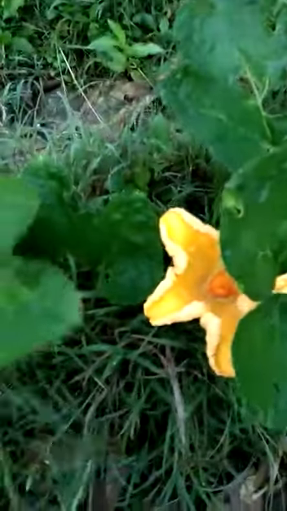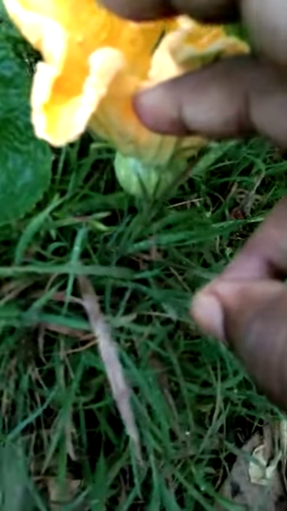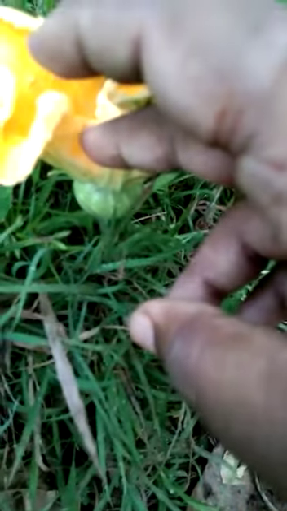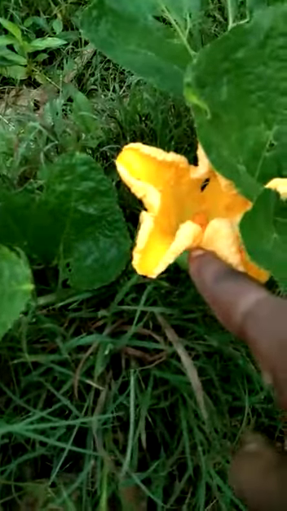But in a female flower, you can see that at the end of the tip one small baby pumpkin is emerging. So this is a female flower and this is a male flower, because at the end of the tip of the male flower there is no fruit, but at the end of the tip of the female flower there is a fruit.